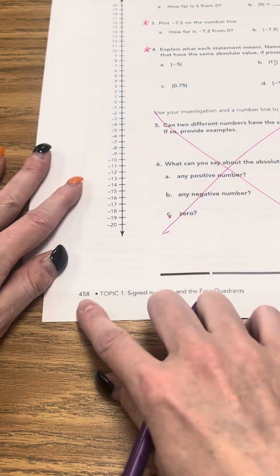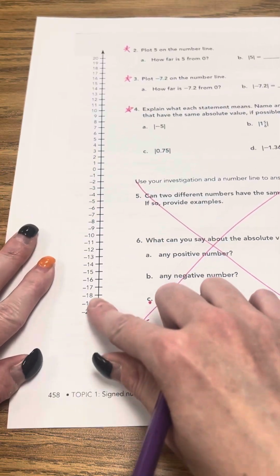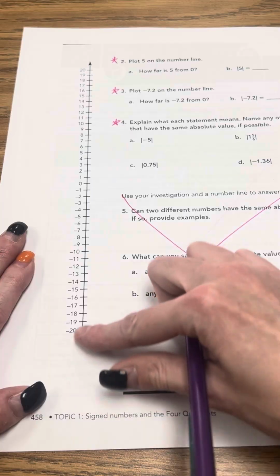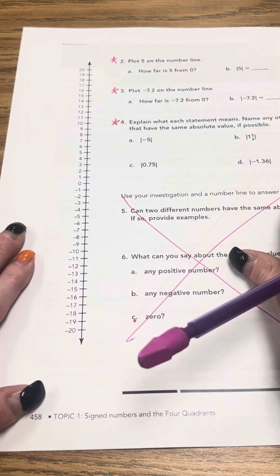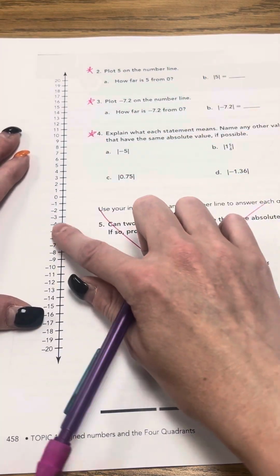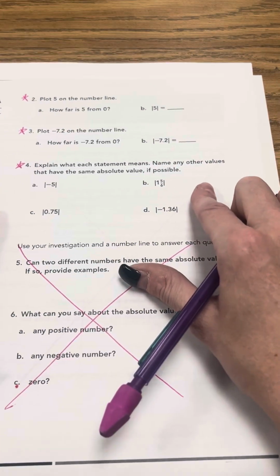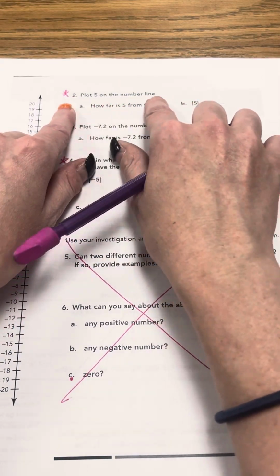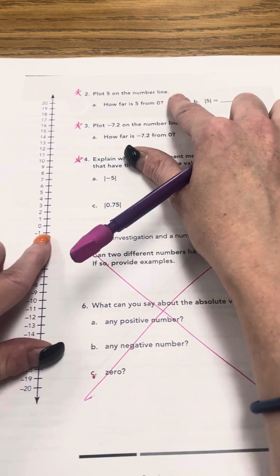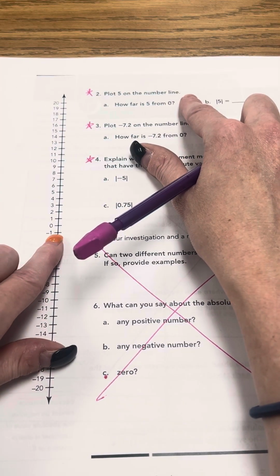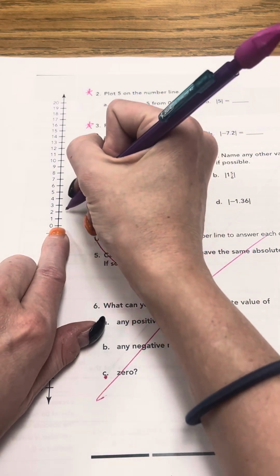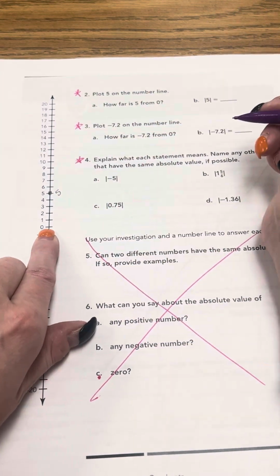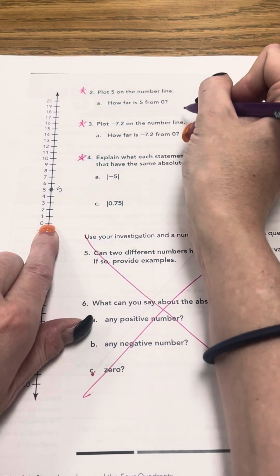We're now on page 458, and you'll notice that there's a number line here. And if you didn't know already, number lines can be up and down, left and right, and we'll learn more about that later on in 6th grade. Number 2, plot 5 on the number line. So we're going to find 0. We're going to plot 5 on the number line there. Still labeling, even though I'm plotting here.